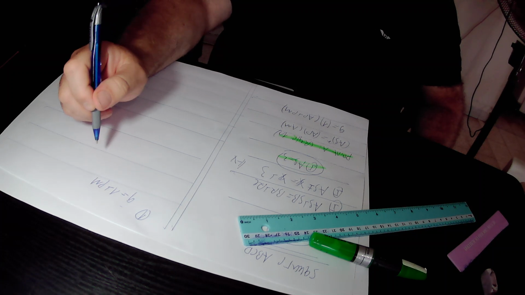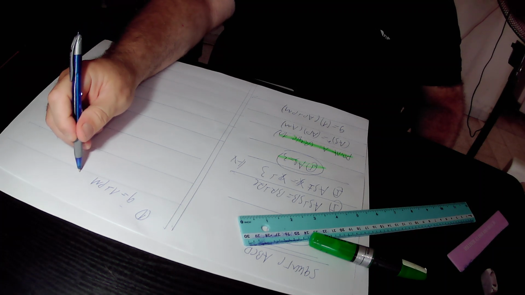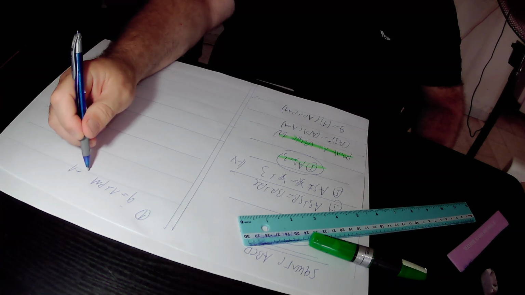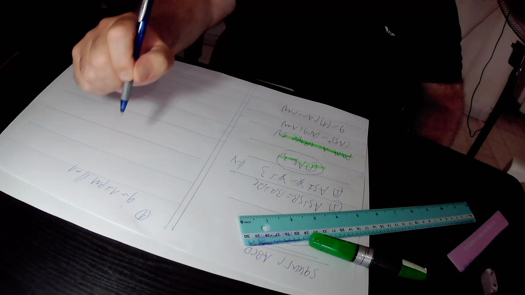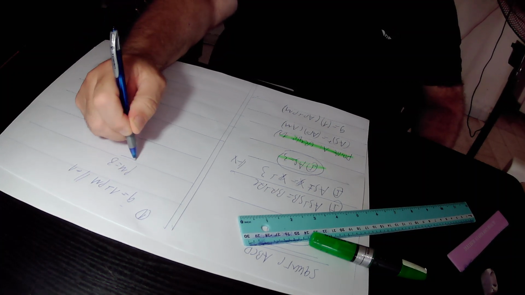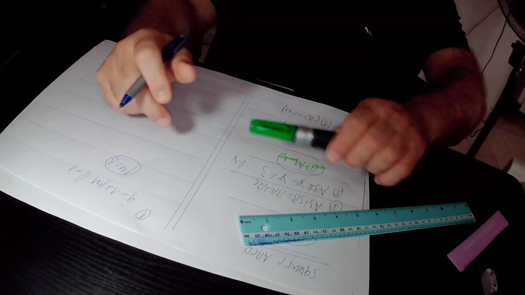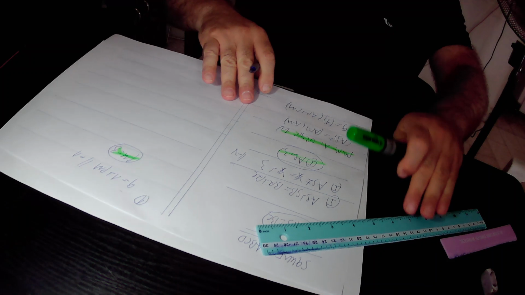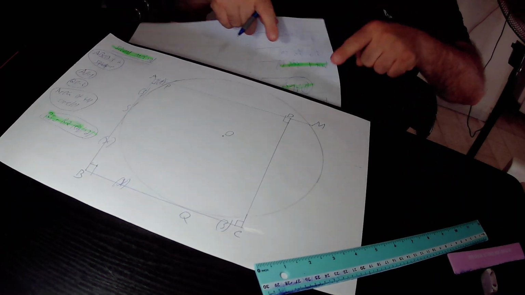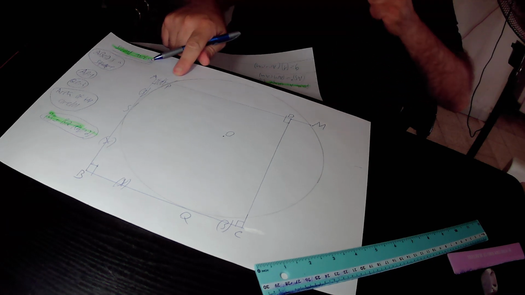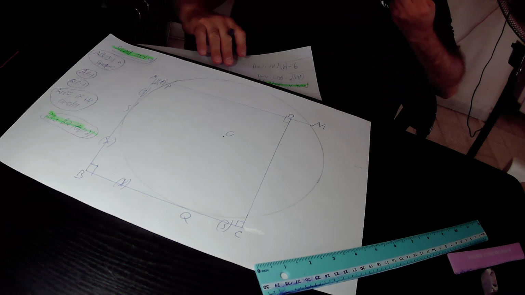So here we subtract 1 from this equation, and we get that PM equals 9 minus 1, that is 8. So we actually found out that the length of this chord PM is equal to 8 units. Okay.